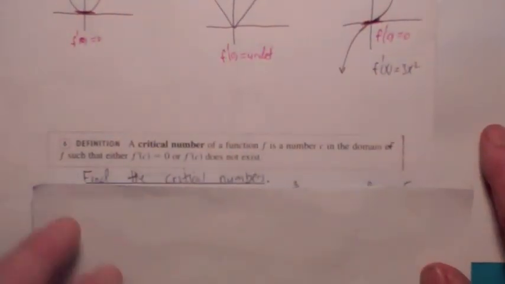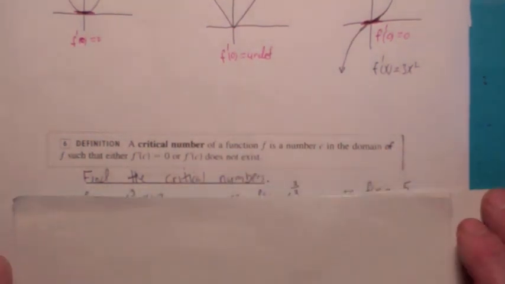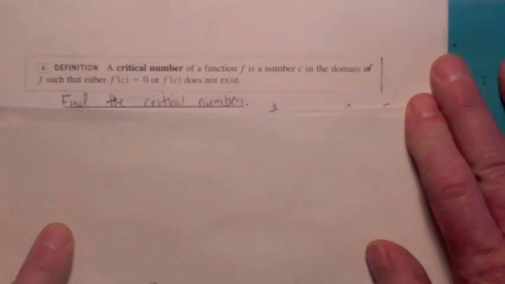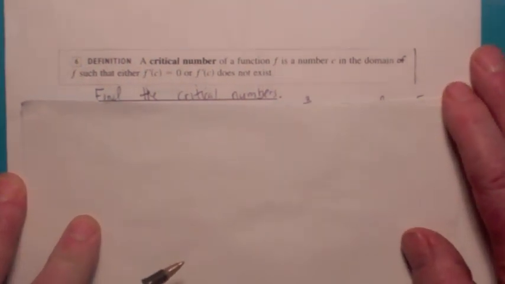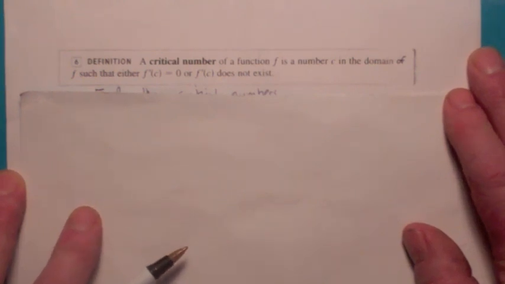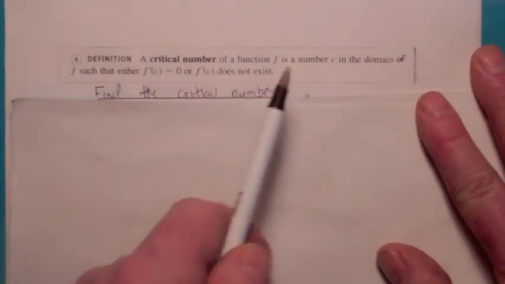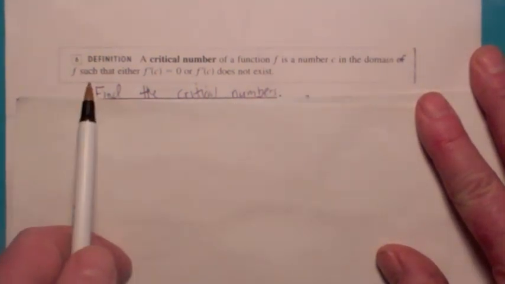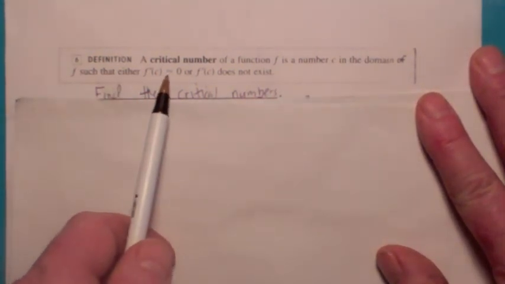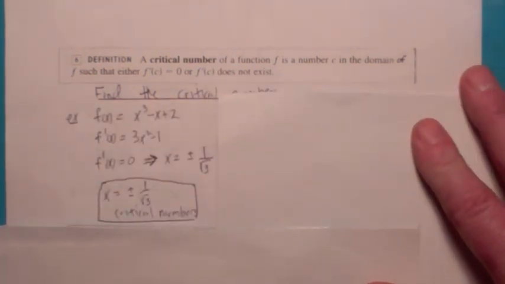Okay? We have a special name for values of x where the derivative is either 0 or undefined. Think of these values of x as candidates, places where you could possibly have a local max or min. They're called critical numbers. The important thing here is they have to be in the domain of the function. If x is in the domain of f and the derivative is 0 or undefined, we call that a critical number.